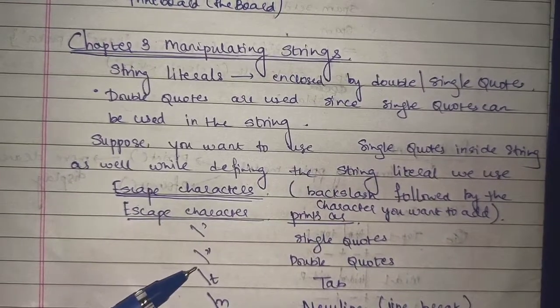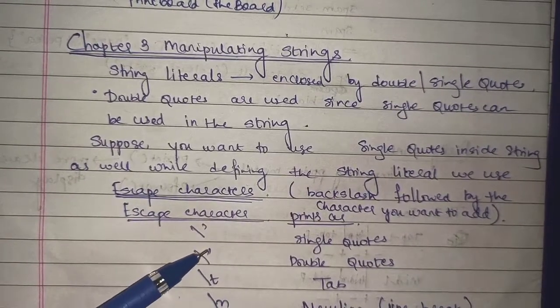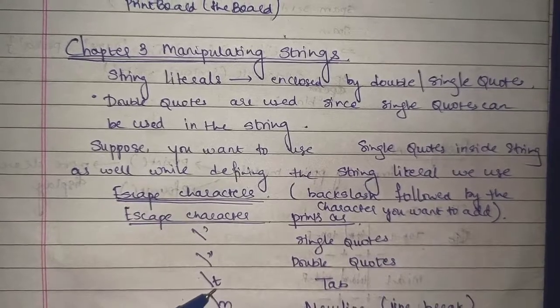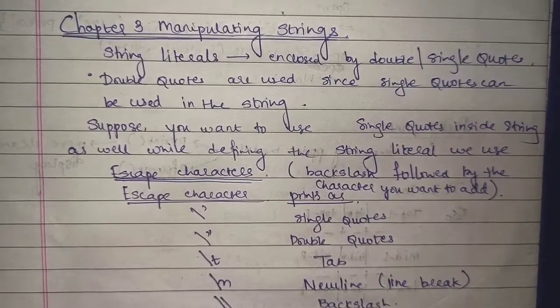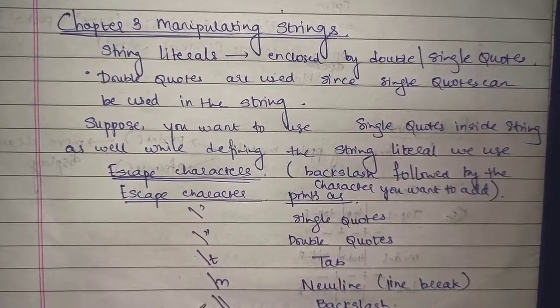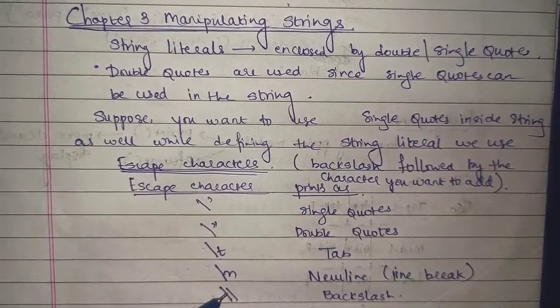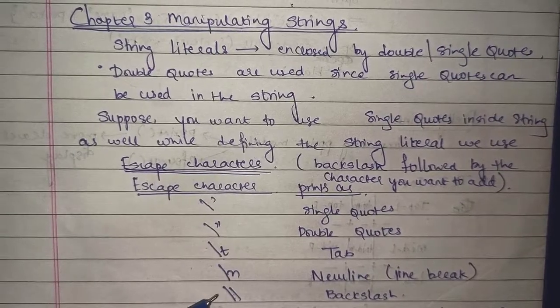And you have backslash double quotes, then backslash t, that is for tab, and backslash n, that is for new line. Then you have backslash backslash, that is for a backslash itself.